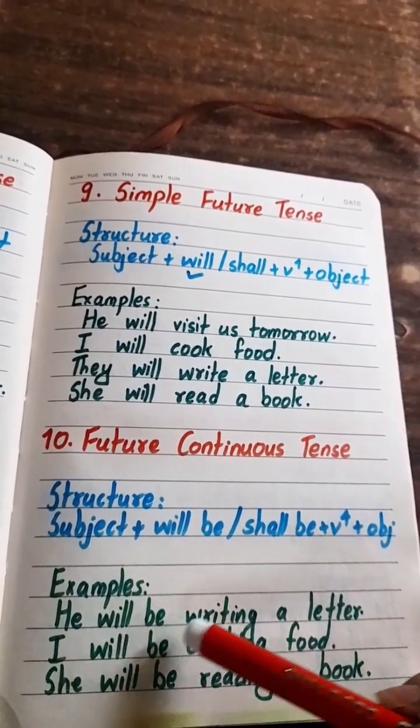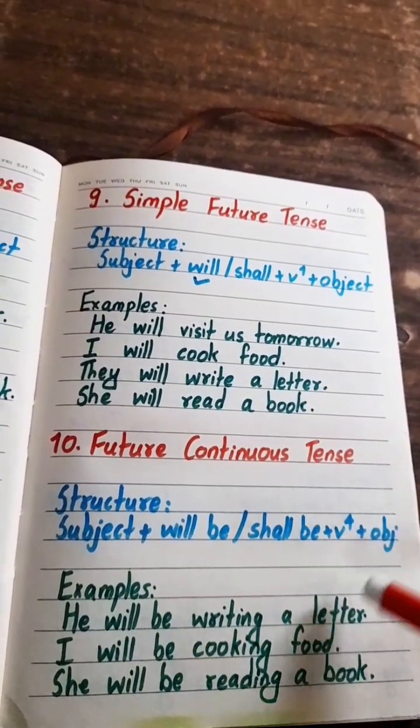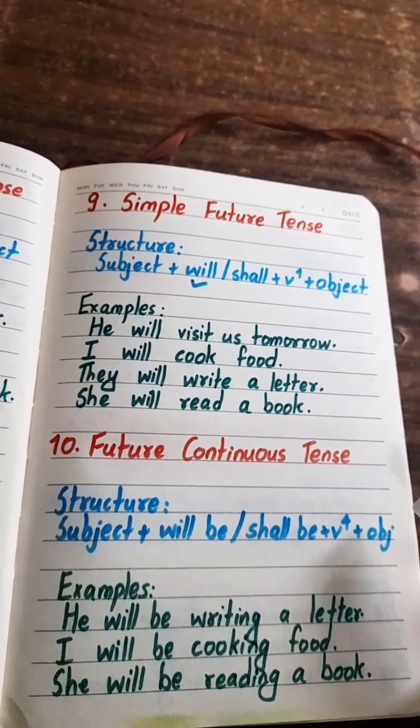Examples: he will be writing a letter. I will be cooking food. She will be reading a book.